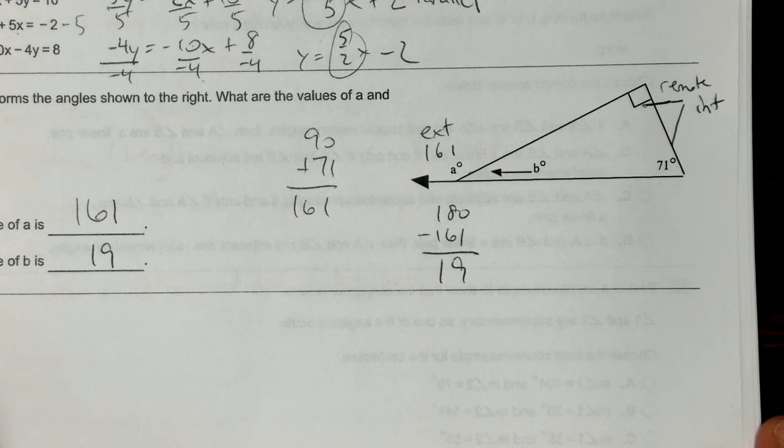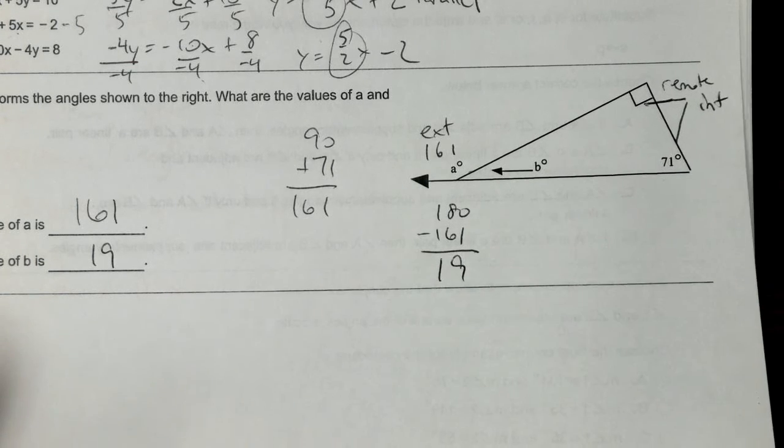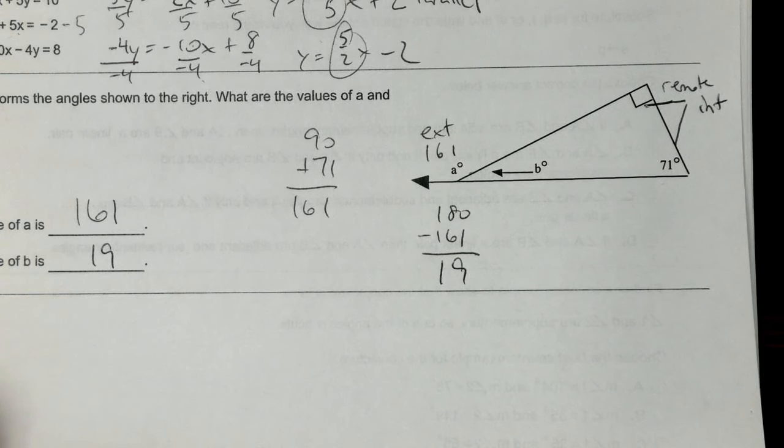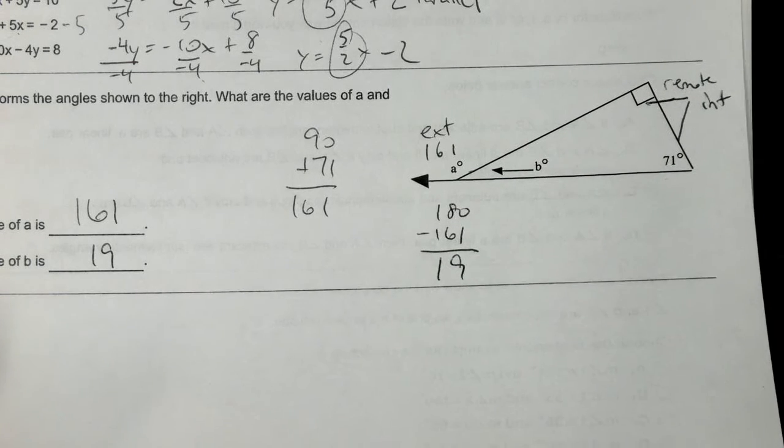By the way, if you want to bring scratch paper to your final, you can. Then just turn that in. Turn in your scratch paper with your name on it.